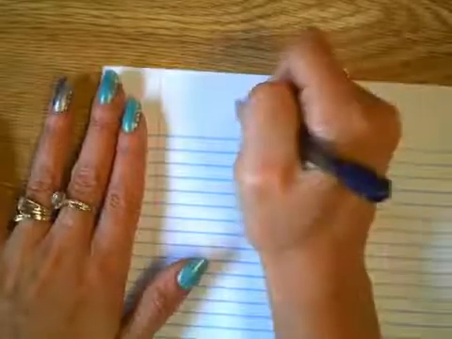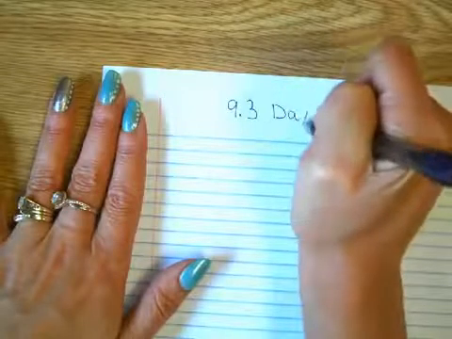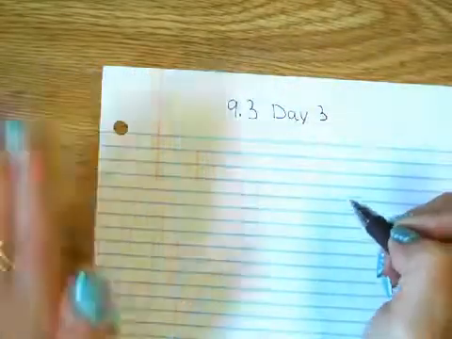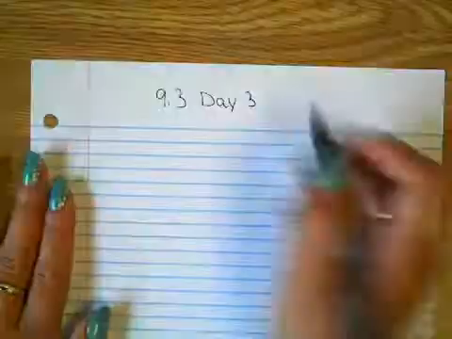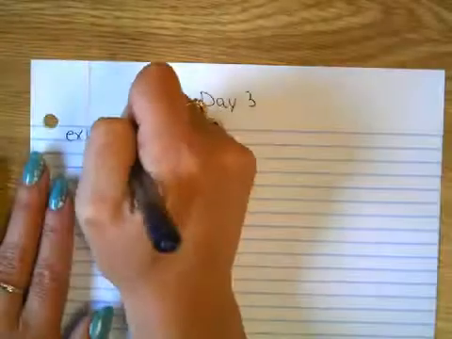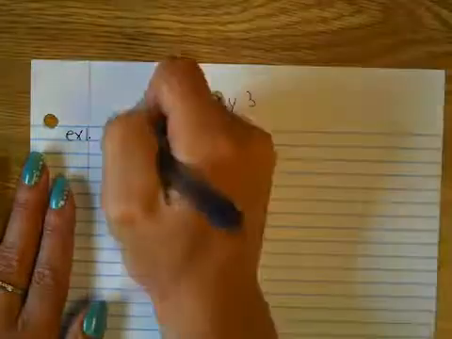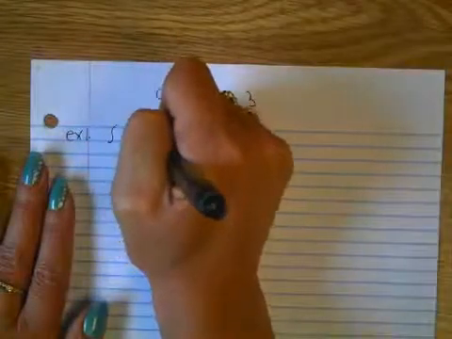Okay, we're going to wrap up 9.3 today with a couple of special cases. So 9.3, day 3. The first one we're going to do, you've done before. We're going to do the natural log of x with integration by parts. Then we're going to put it on the blue sheet and just use that rule because it will keep coming up.